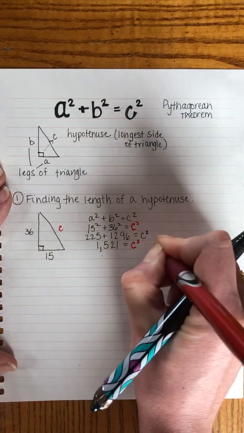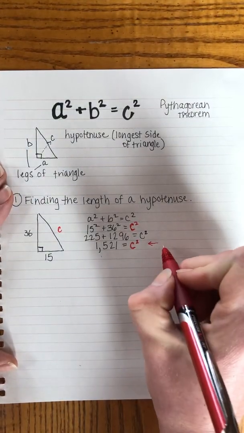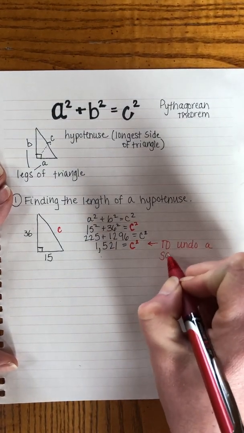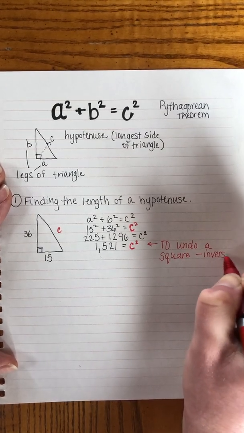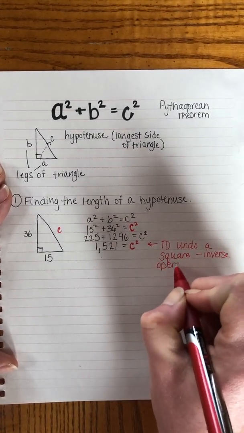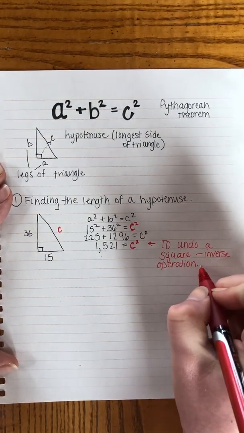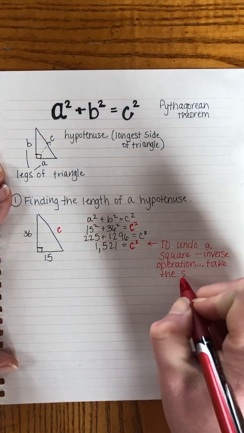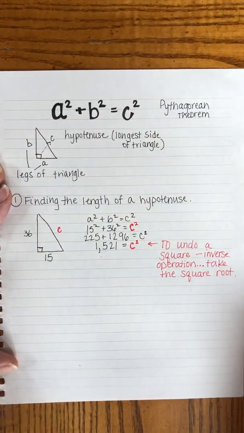Okay, now right here, to undo a square, also known as the inverse operation, okay, addition and subtraction are inverse operations. They undo each other. You take the square root. Whatever we do to one side of the equation, we have to do to the other side.